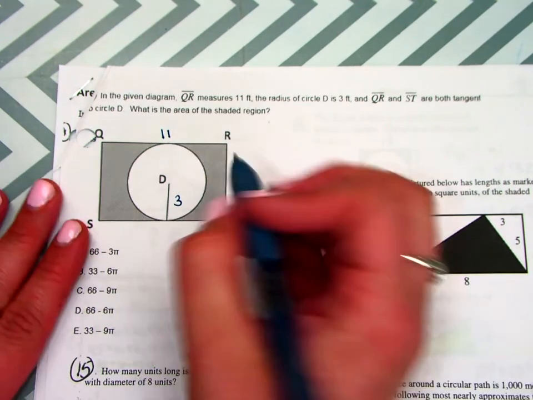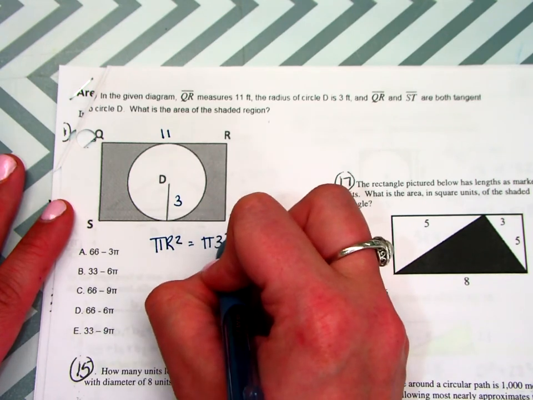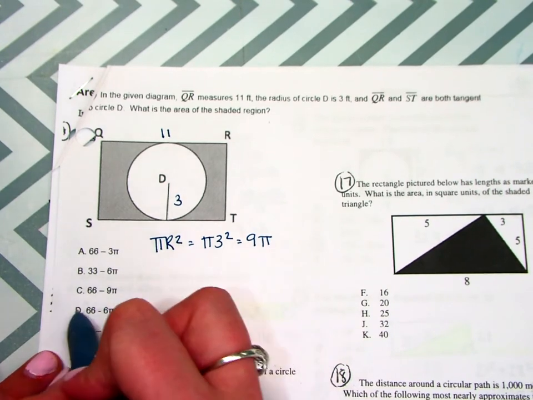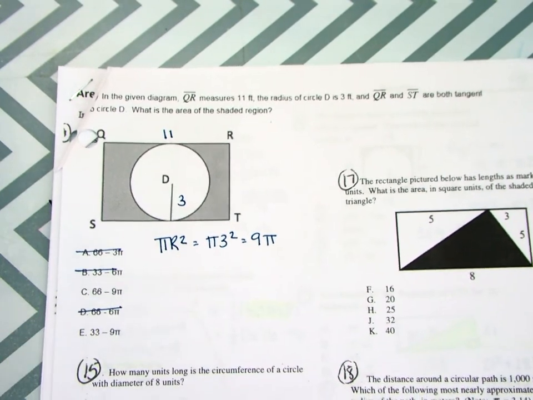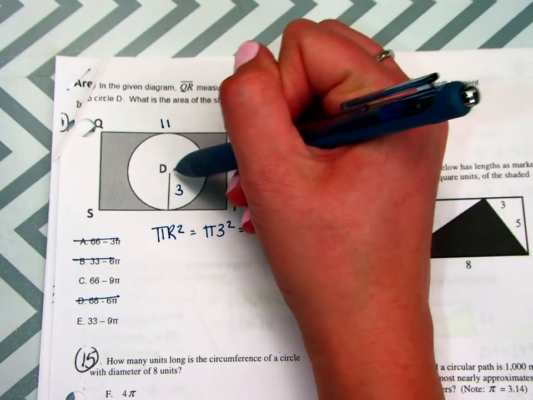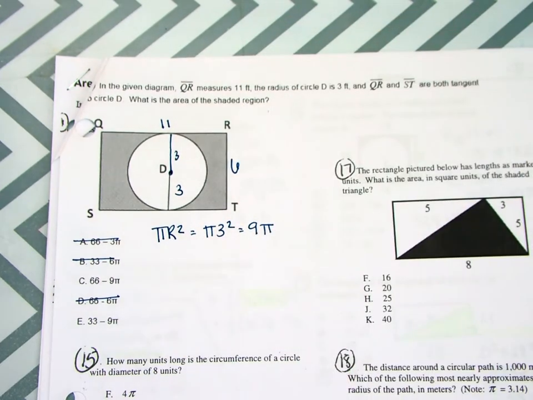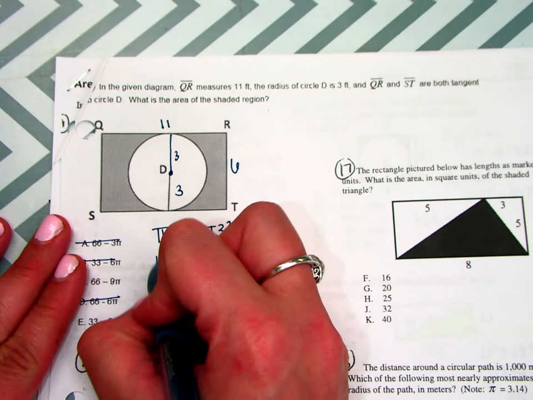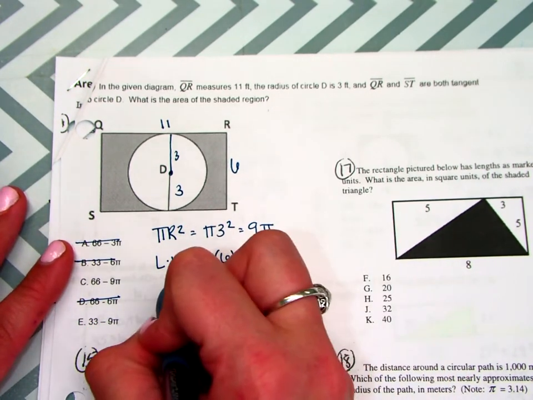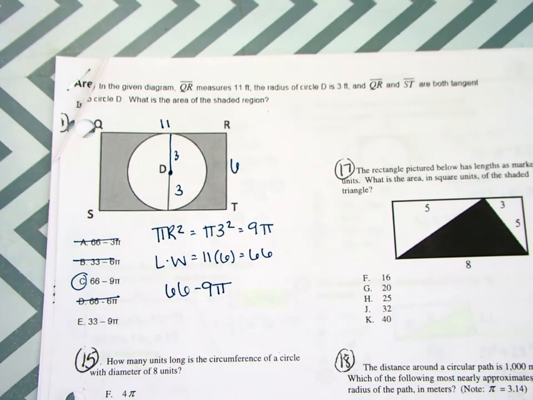So the area formula for the circle, remember, is pi r squared. So pi times 3 squared is 9 pi. So I'm going to be subtracting 9 pi. So I know that these are out because those aren't subtracting 9 pi. To find the length of this measurement, remember that the radius is 3, so the diameter is 6, which is represented by the length of RT. So length times width, 11 times 6 is 66. So 66 minus the area of the circle gives me option C.